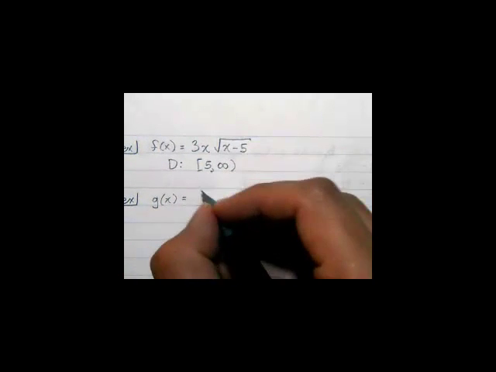Let's do g of x equals x plus 2 over x minus 4. Okay, so which of any of those three issues do we have here? It's a dividing by 0 issue.